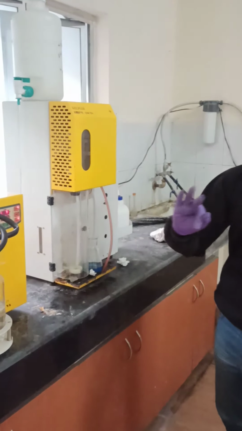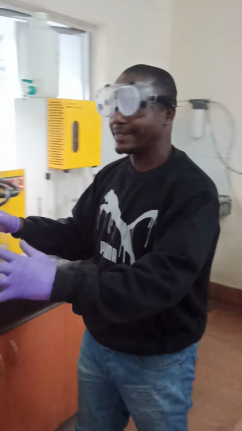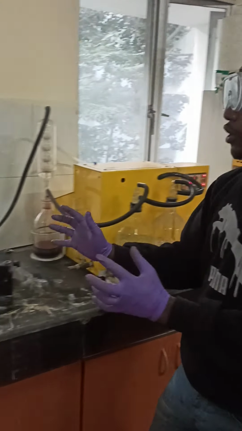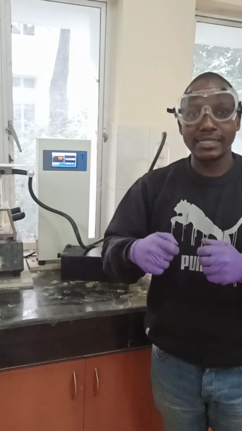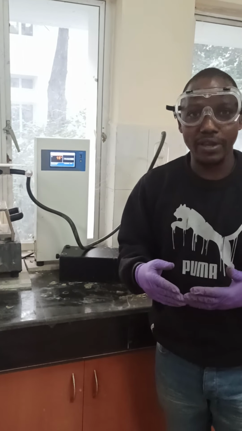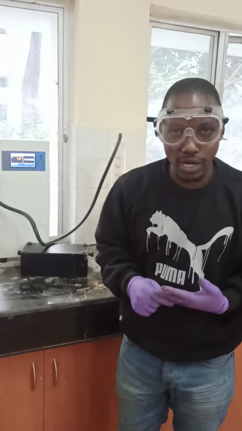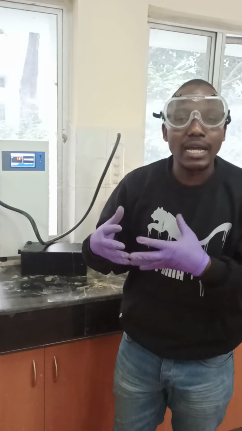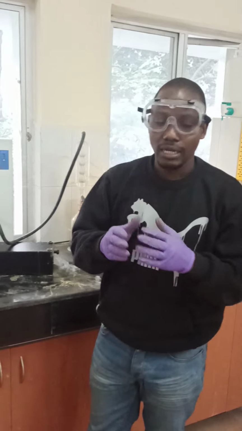The system has 3 main activities. The first activity is digestion. This is the digester system up here. The main activity is to digest the particular sample that you are having. Probably you are having plant-related samples or soil-related samples, and you want to determine the amount of nitrogen in that particular sample.